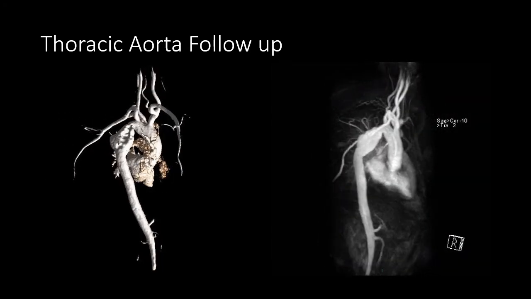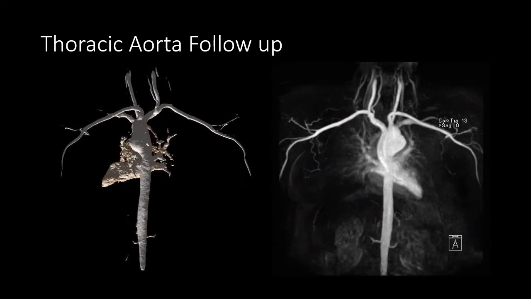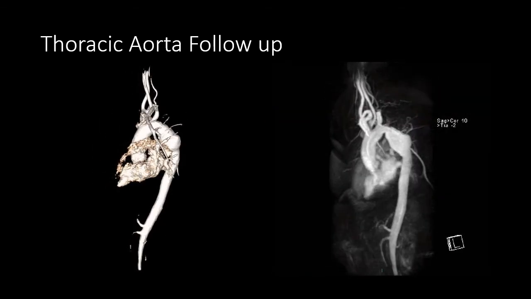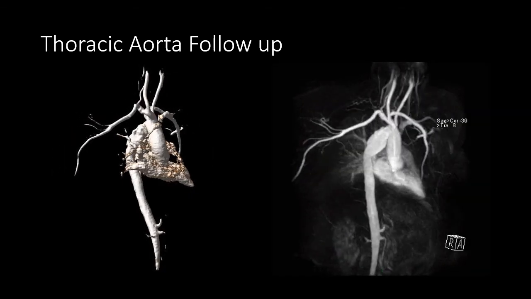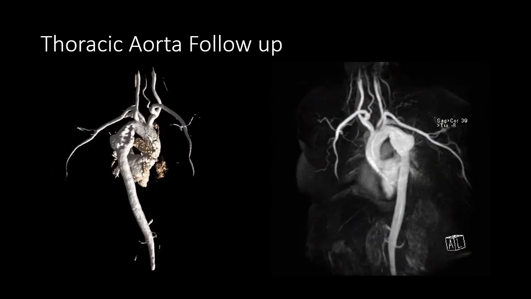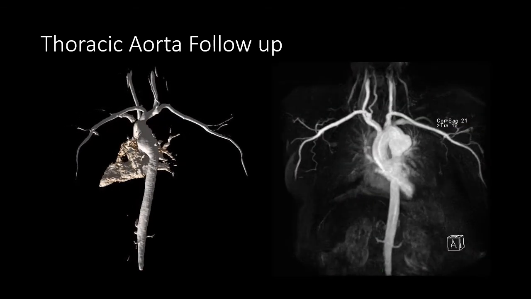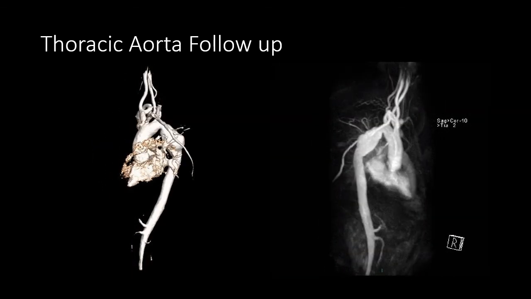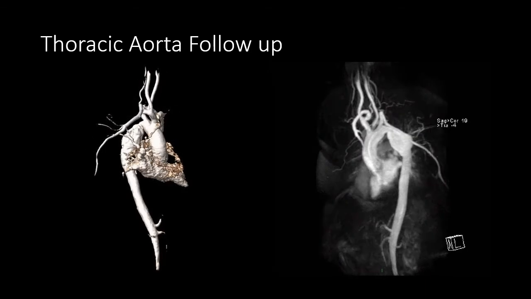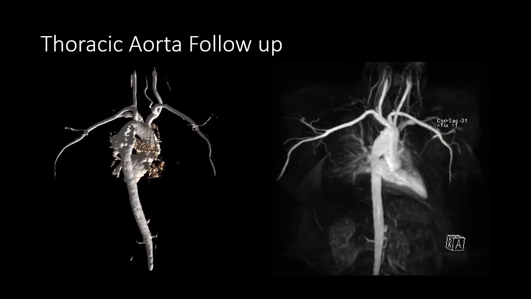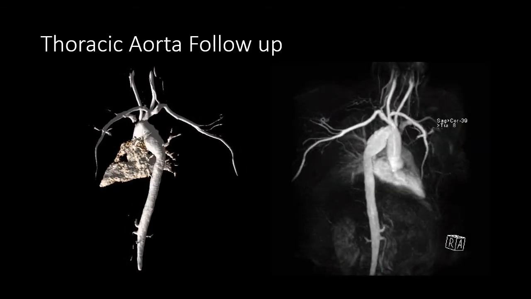Now, for the thoracic aorta follow-up, MR gives us some really good options. This is a woman with a stable aneurysm of the descending thoracic aorta. She's been imaged every year or so for about 10 years, and this has been completely stable, so we haven't done anything to intervene on this. She doesn't need it, but MR provides us this reassurance that it isn't getting any bigger without using ionizing radiation.